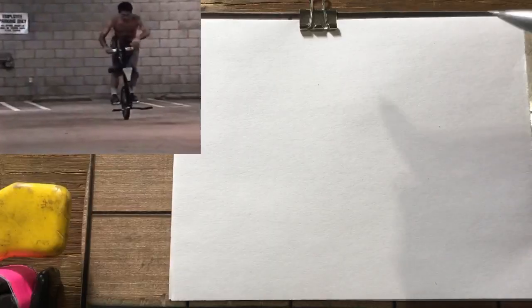Okay, so we're gonna start with our figure. We're gonna start with our line of action. The line of action is the spine of the figure.